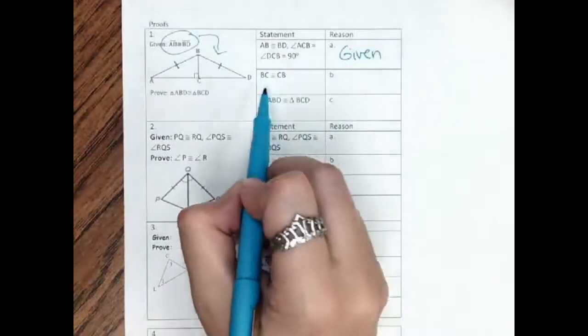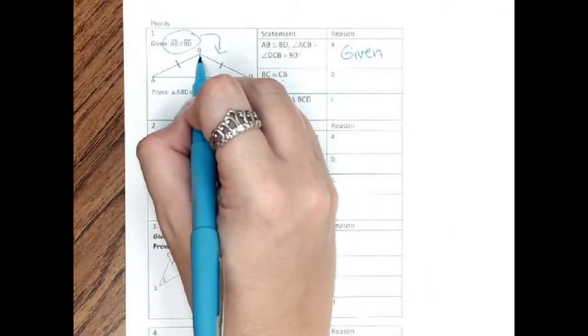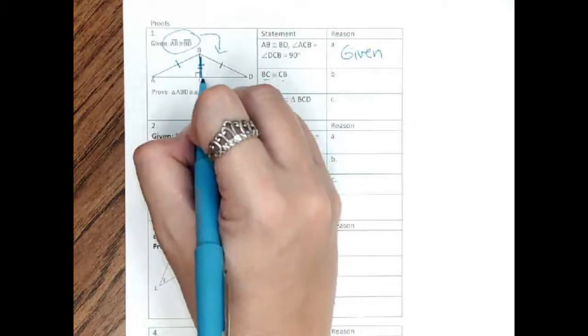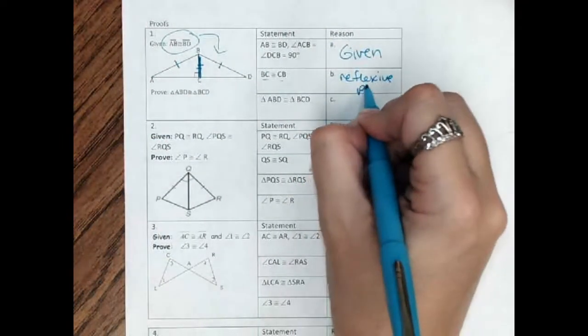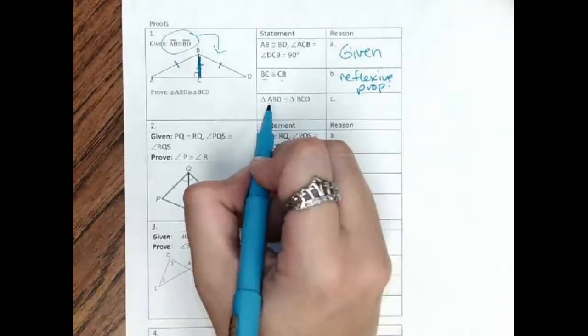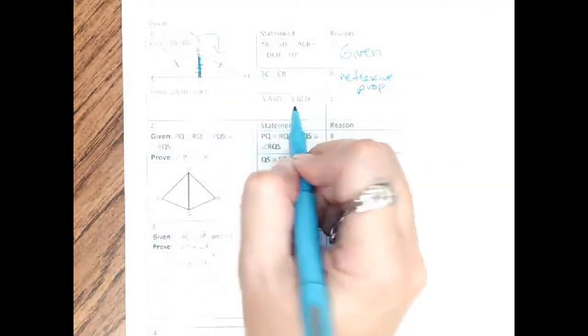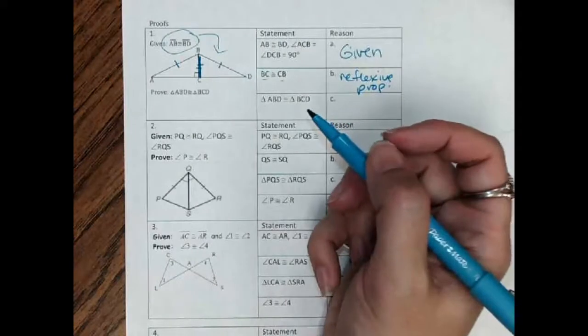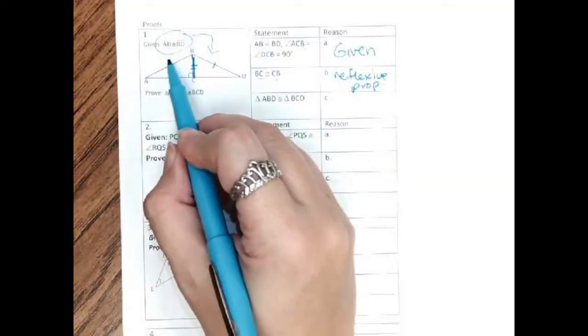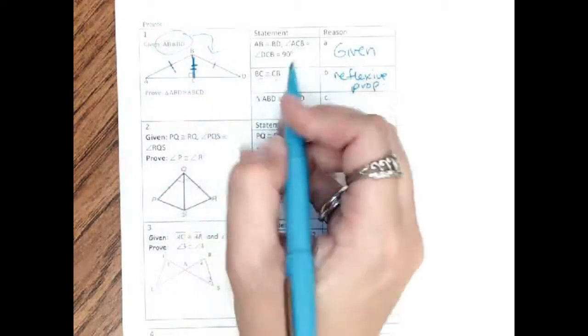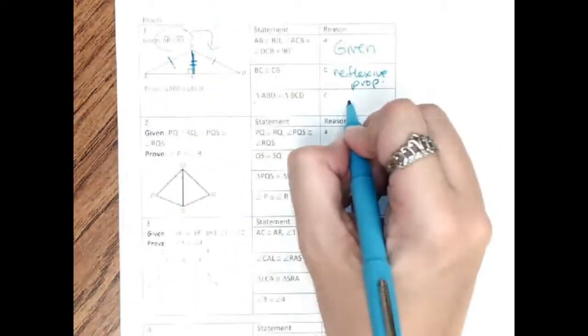Then look at the next step. What is it saying? Well, it's saying the shared side is equal to the same side. That was the reflexive property. And then finally, we're doing our congruent statement. Well, this is where we say, can I prove they're congruent? Let's see what we have. It's a right triangle, and I know the hypotenuse and the leg, so that's enough to prove they're congruent by hypotenuse leg.